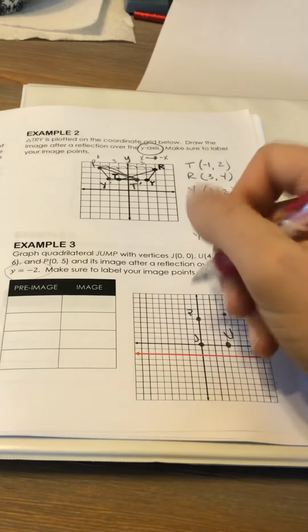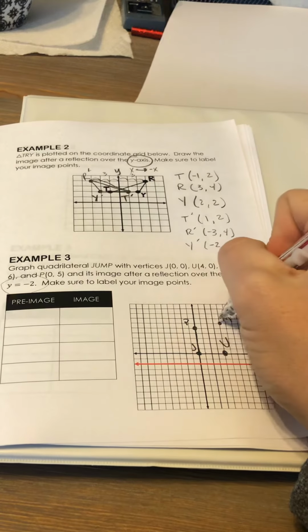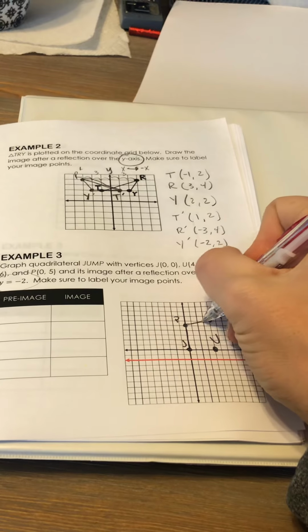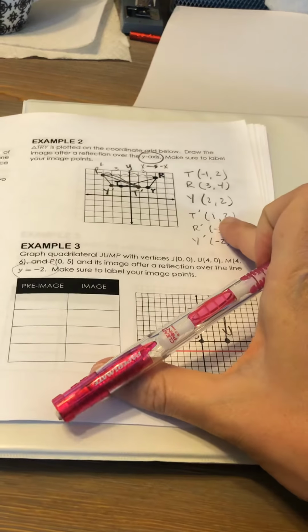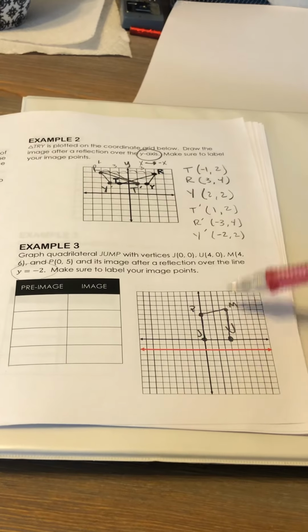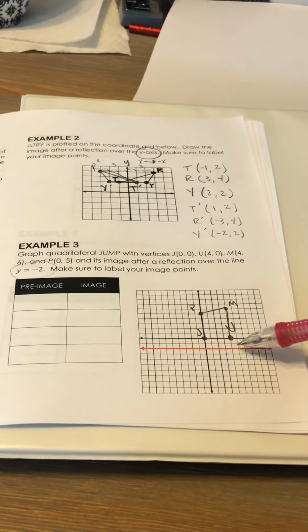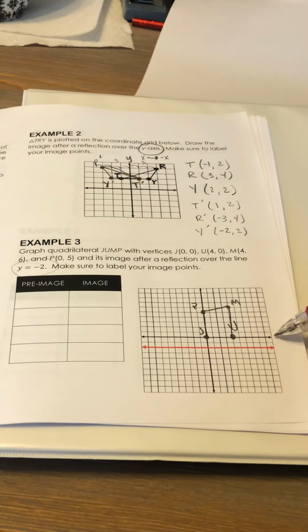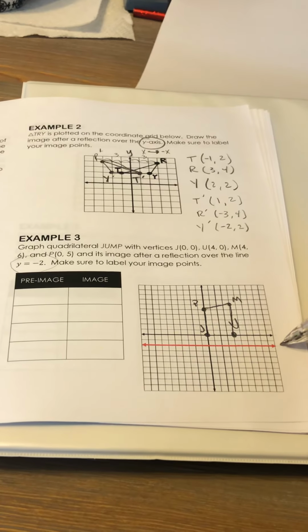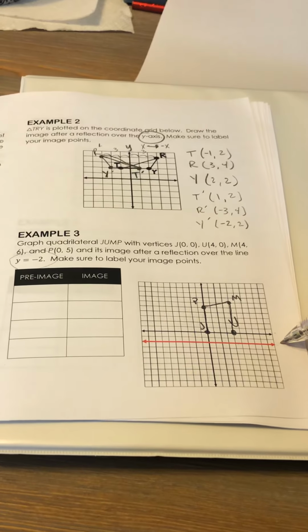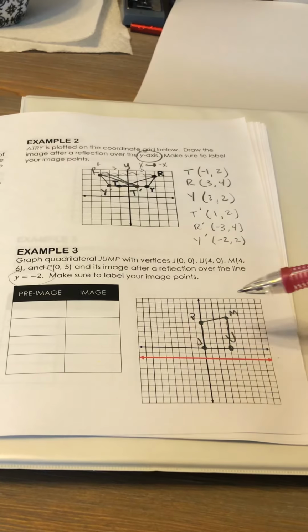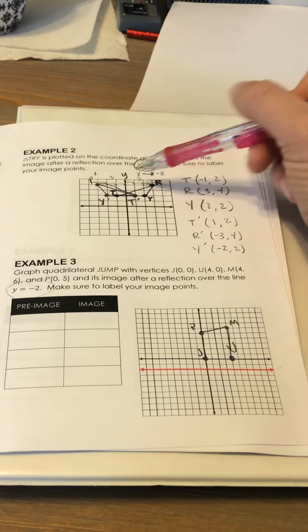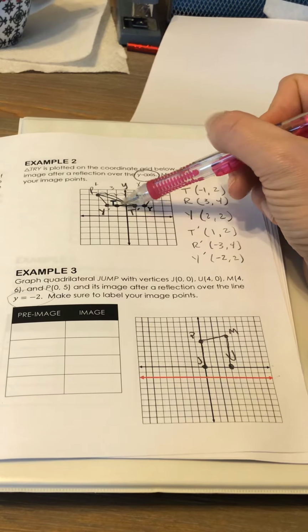So we have this trapezoid here that we are going to reflect over this line. So instead of reflecting over the x-axis, we're reflecting over this line right here. So it's going to be the same thing as what we were doing before, and if you remember, we were counting the distances away here, and we noticed that the distance is the same.